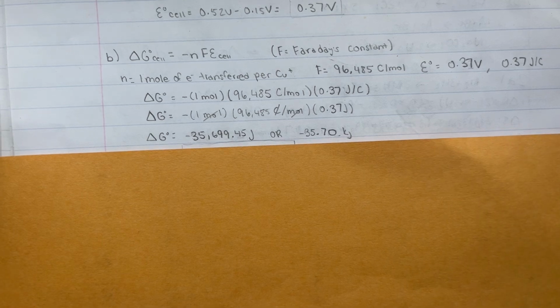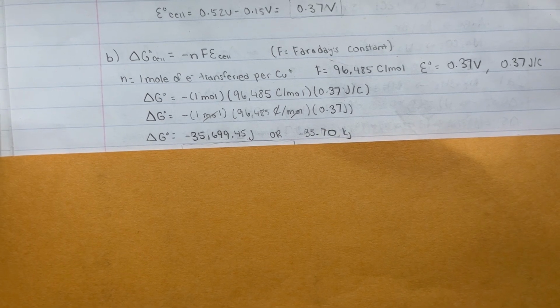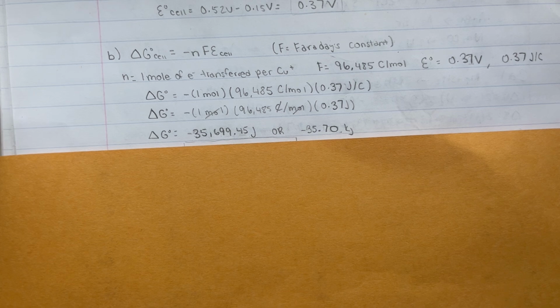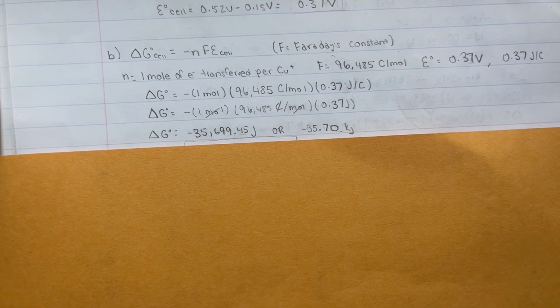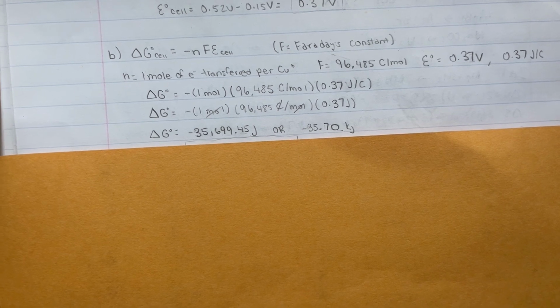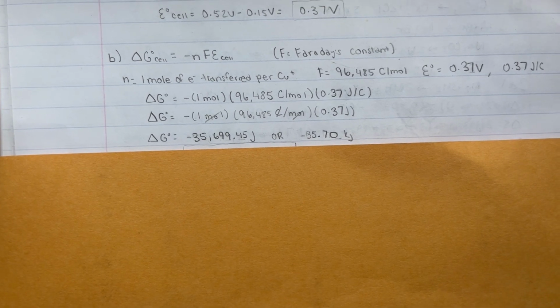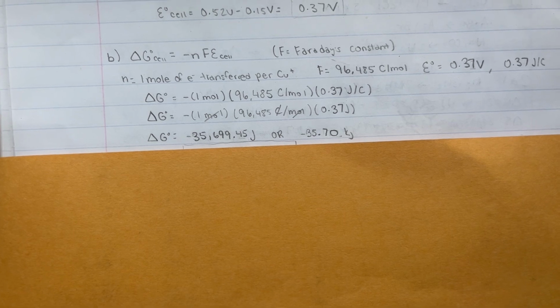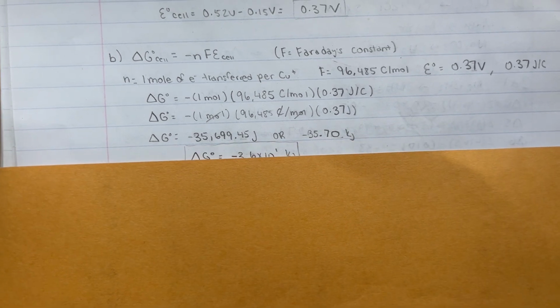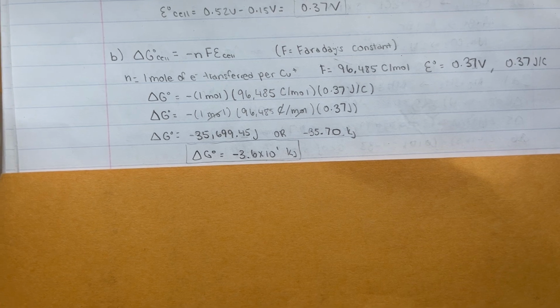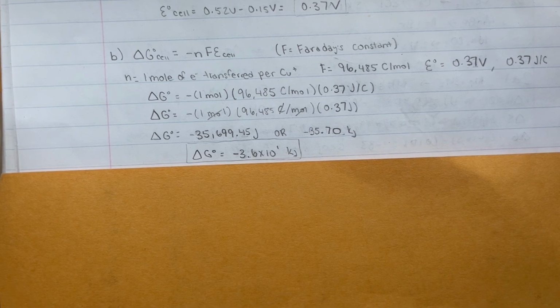By carrying out the multiplication, we get that delta G of the cell is equal to negative 35,699.45 joules. However, delta G is given in kilojoules, so we are going to convert this to negative 35.7 kilojoules. We want this in two significant figures due to the values given in part A, so our final answer is going to be delta G of the cell equals negative 3.6 times 10 to the 1 kilojoules.